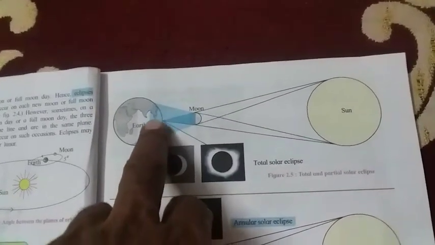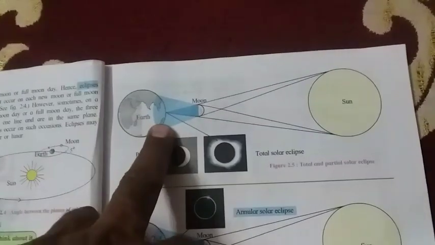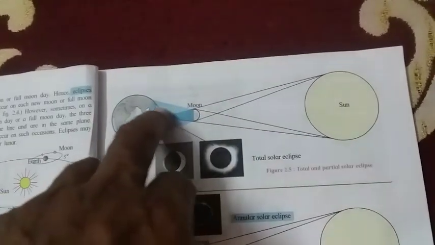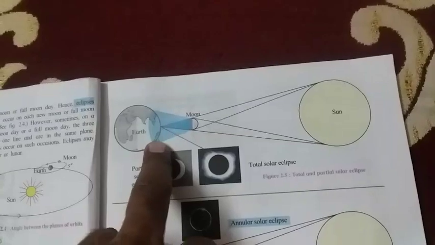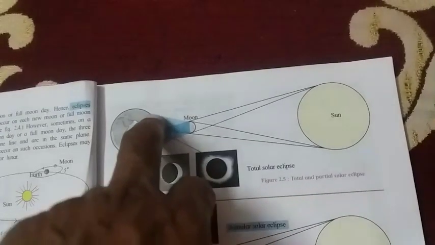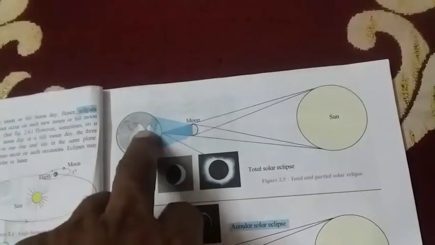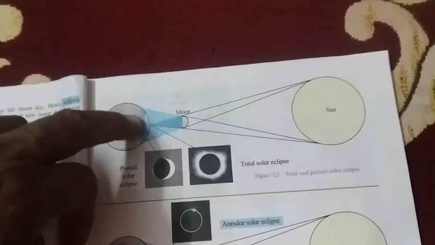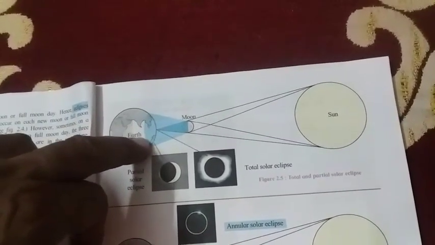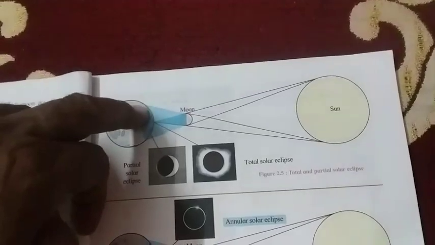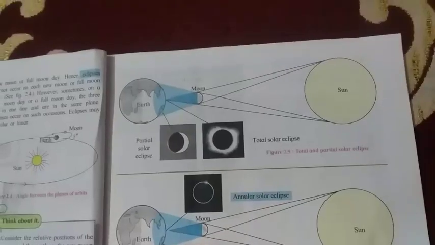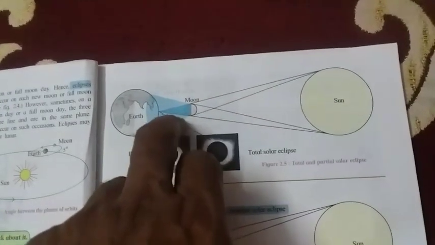Hence, the place on the earth's surface where the moon's shadow falls experiences a solar eclipse. This part of the earth's surface can experience a solar eclipse. The shadow is of two types.